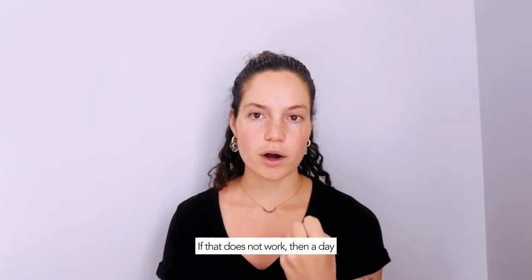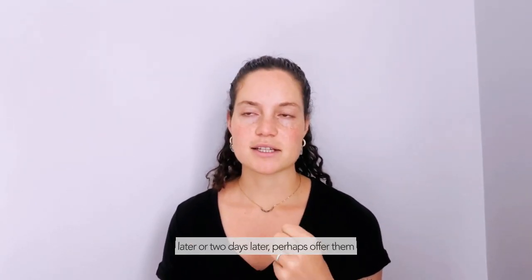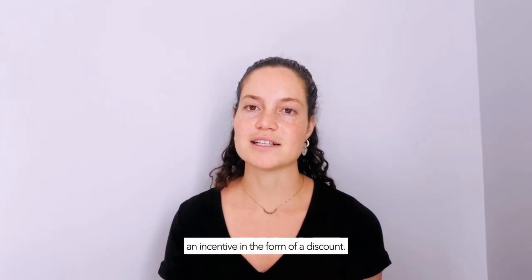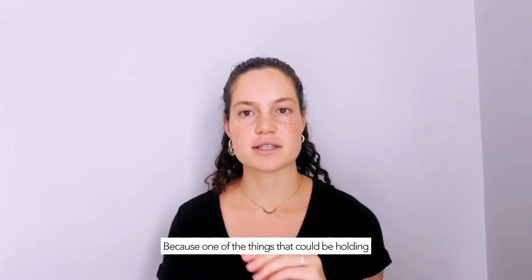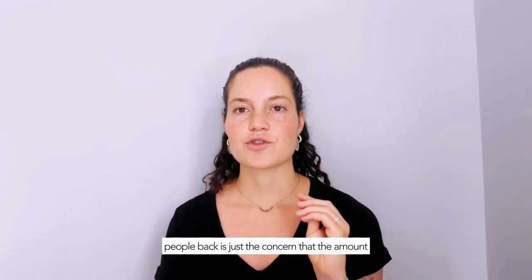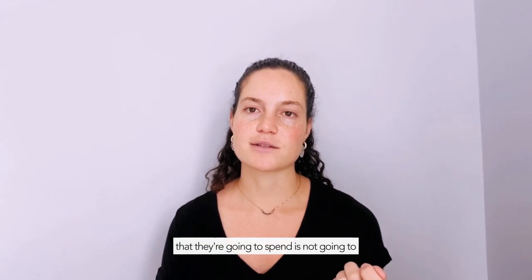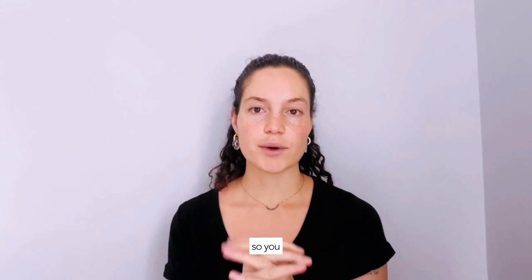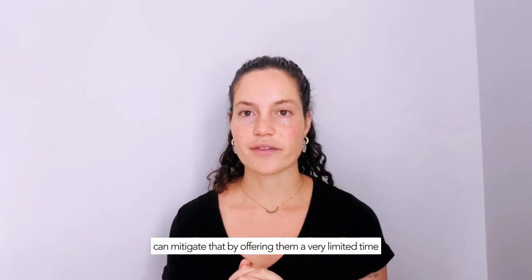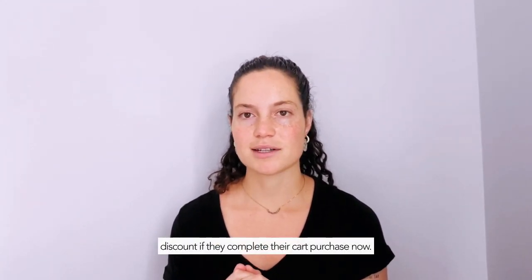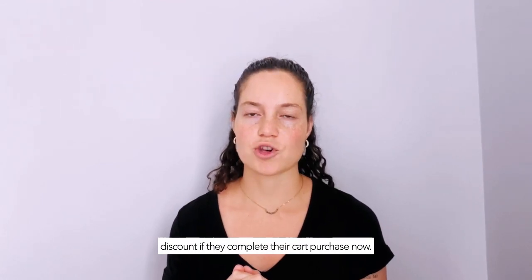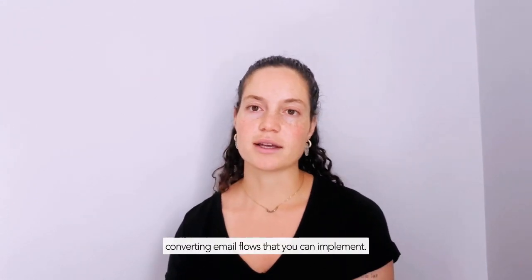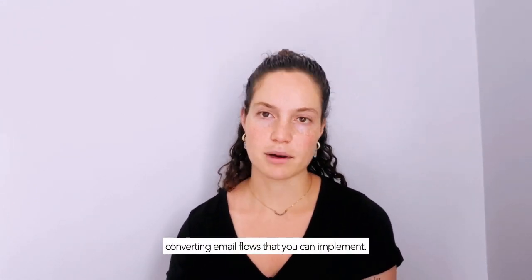If that does not work, then a day later or 2 days later, perhaps offer them an incentive in the form of a discount. Because one of the things that could be holding people back is just the concern that the amount they're going to spend is not going to equate to the value they're going to get. So you can mitigate that by offering them a very limited time discount if they complete their cart purchase now. This is one of the most successful and highly converting email flows that you can implement.